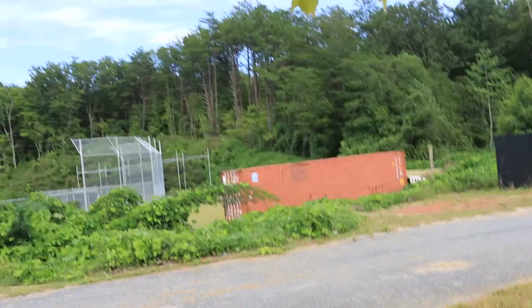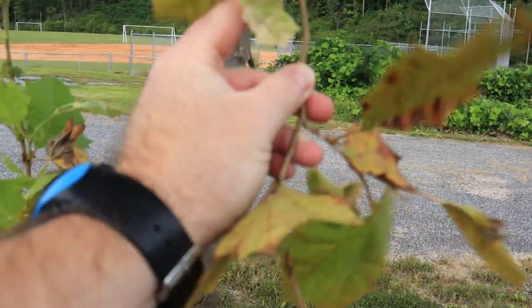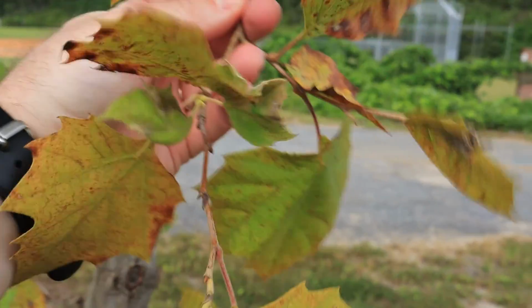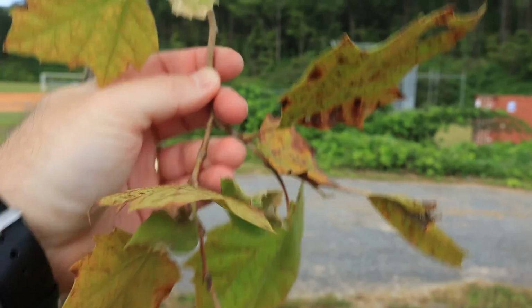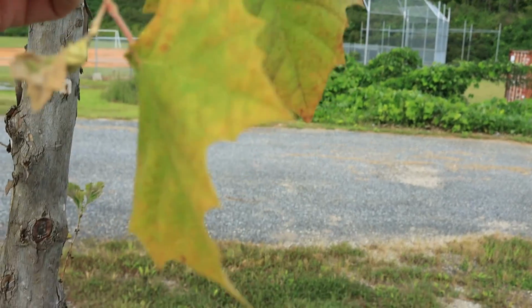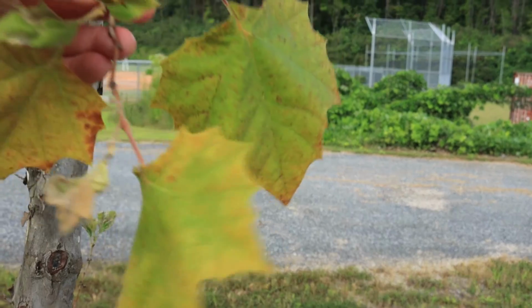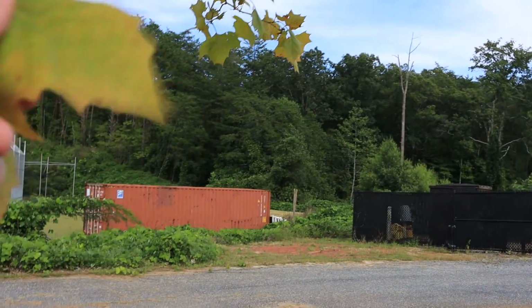But it's alternate leaved. We can tell that by looking where the nodes are. There would have been a leaf there, and it's fallen off. Leaves are scattered up the stem here. So it's alternate leaved. It's alternate branched. The leaves are simple.